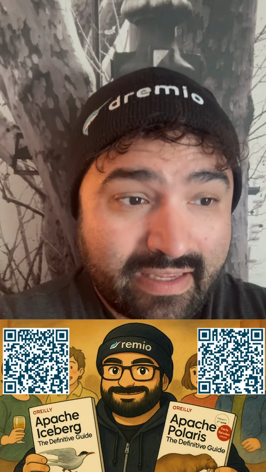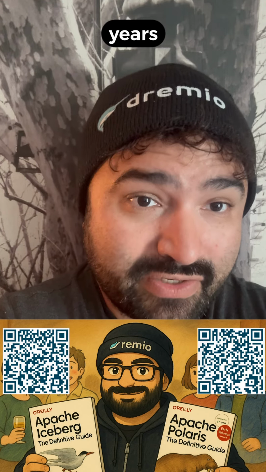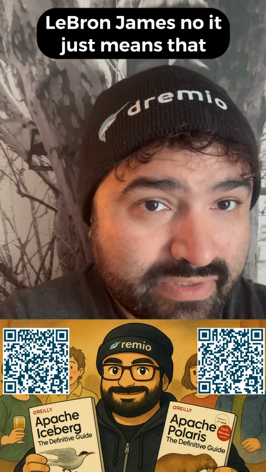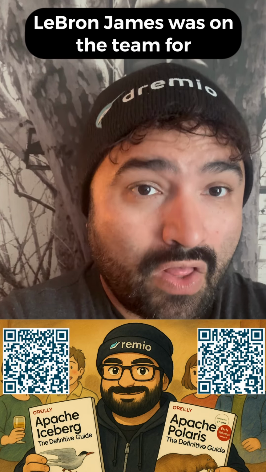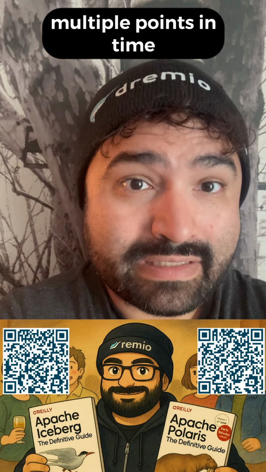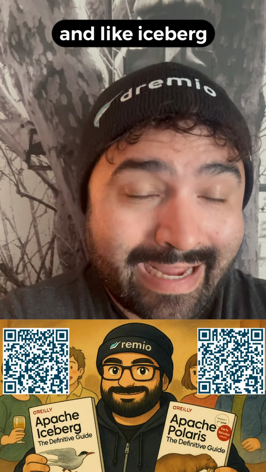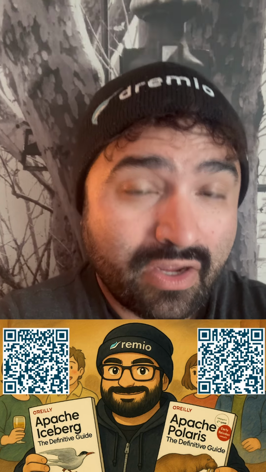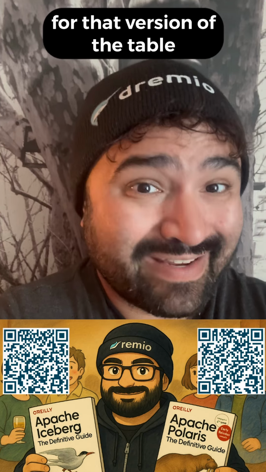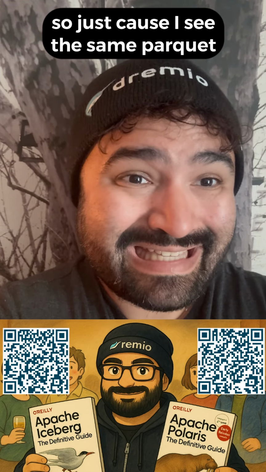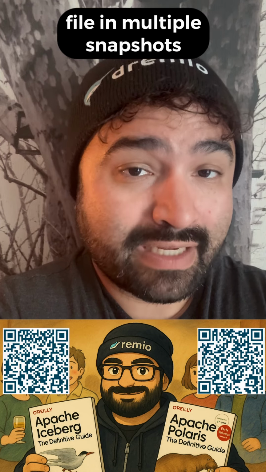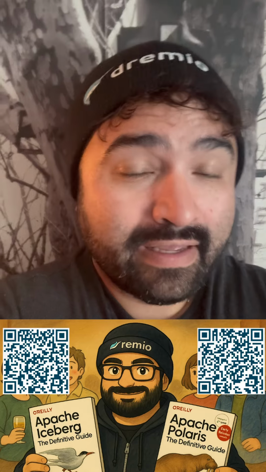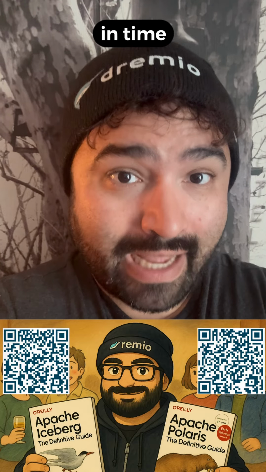Now, just because I see LeBron James on the roster for multiple years, does that mean we have multiple physical copies of LeBron James? No, it just means that LeBron James was on the team for multiple points in time. And like Iceberg, each snapshot is essentially a roster of Parquet files that are part of the team for that version of the table. So just because I see the same Parquet file in multiple snapshots doesn't mean we've duplicated that data. It just means that chunk of data is part of the table at different points in time.